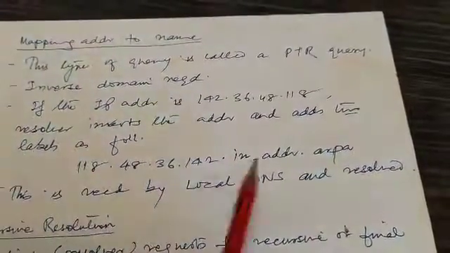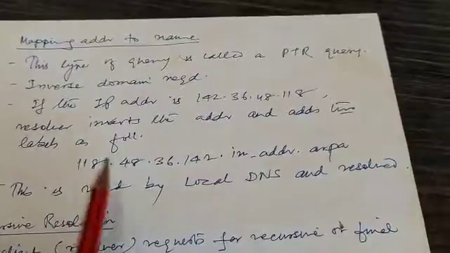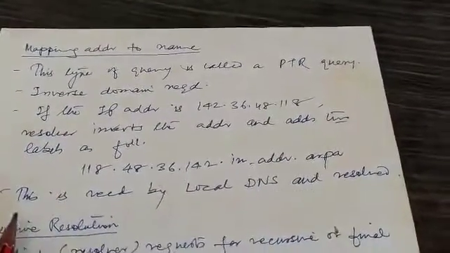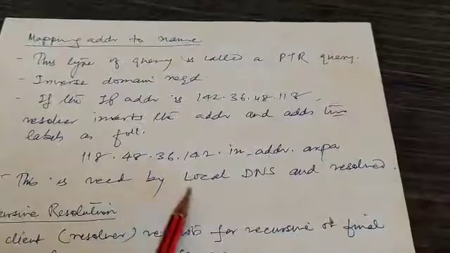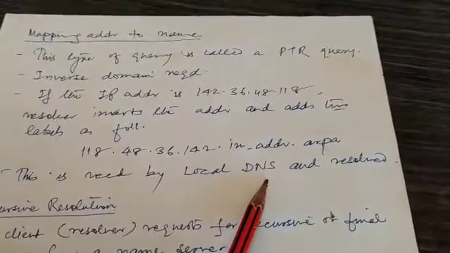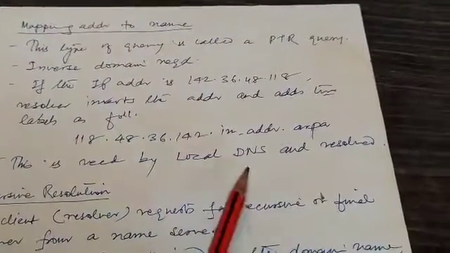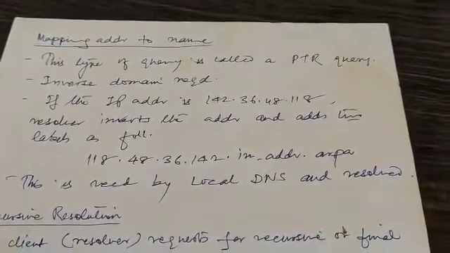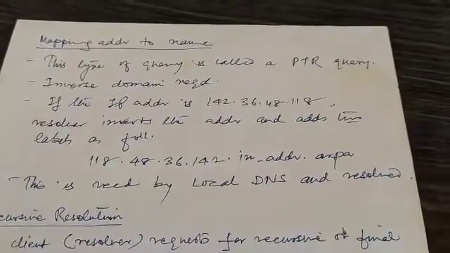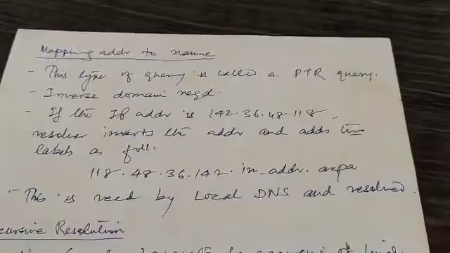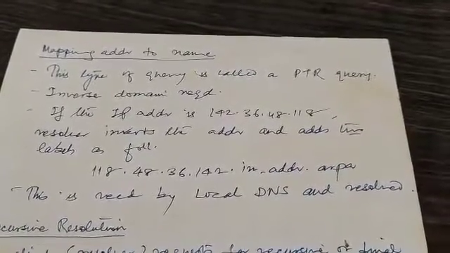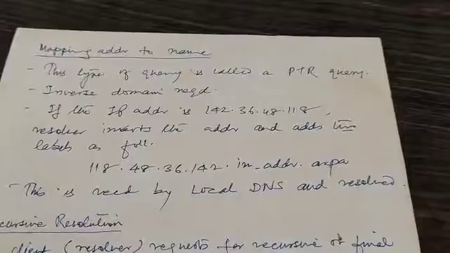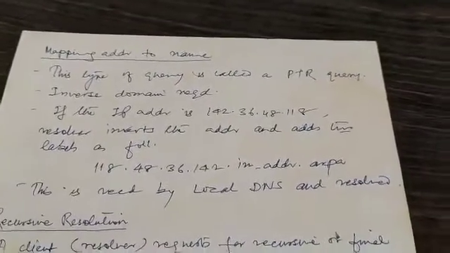When this has been formed in this way, this goes into this inverse domain, and this is received by the local DNS server, fine, which uses the inverse domain and resolves this to get the corresponding name or domain name. So this has basically given you an idea of how the mapping part is done in the DNS.